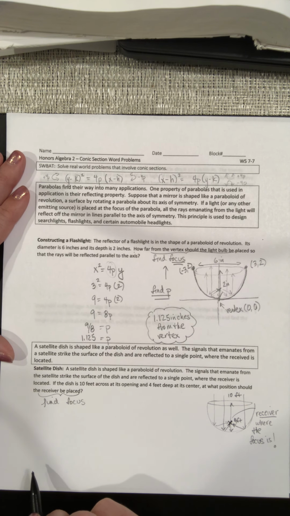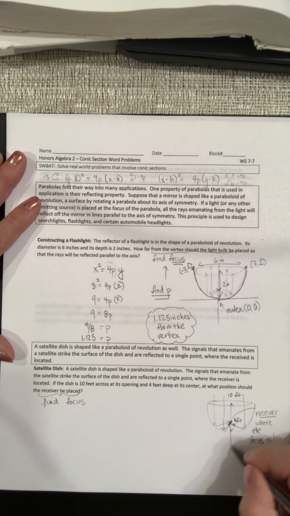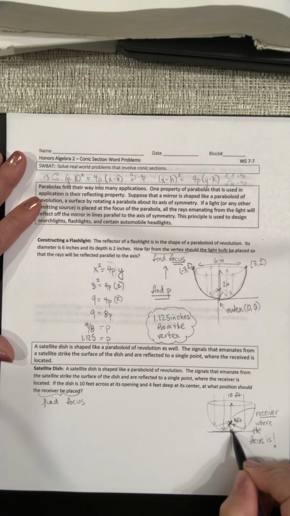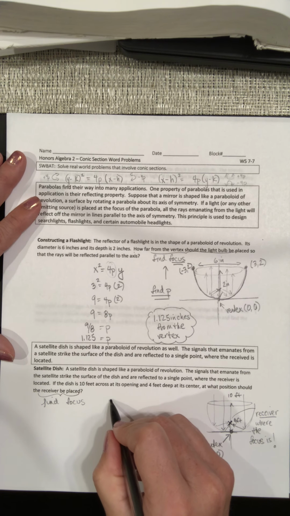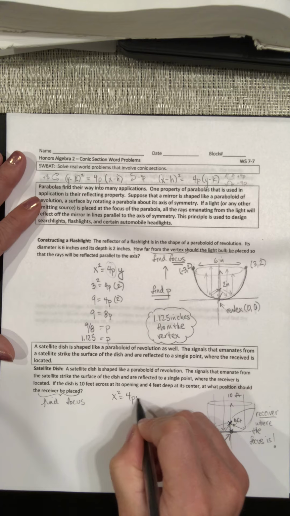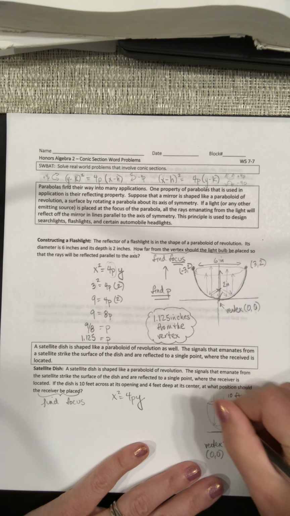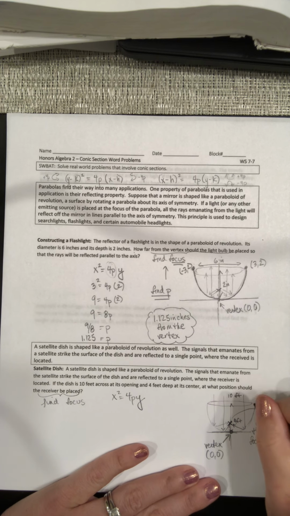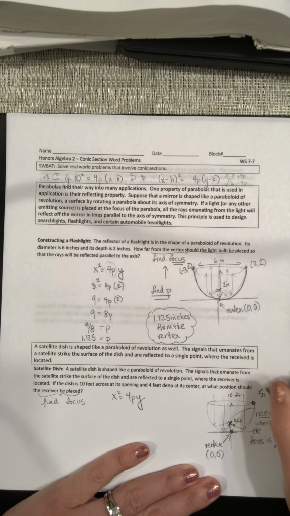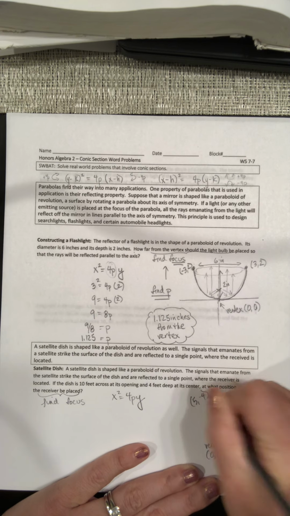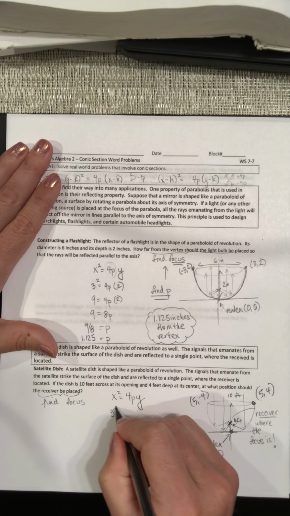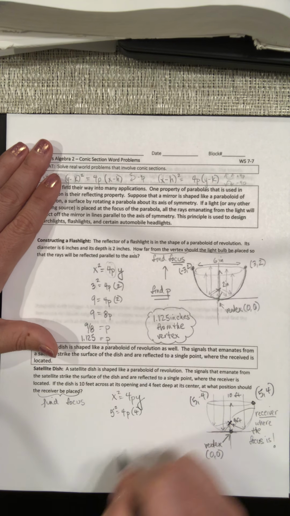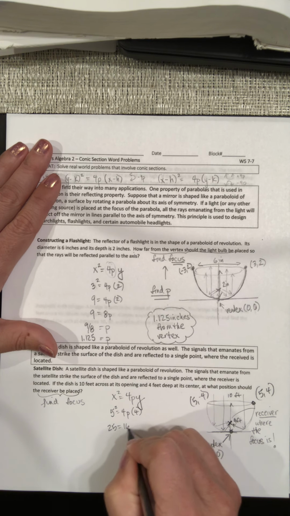Okay, so similar to what we did before, we can put an axis right here and put our vertex at 0, 0, okay? It's facing upwards the way I drew it, so it's x squared equals 4py. Since this has a width of 10, my point is located at 5, 4, and 5, negative 4. Then I'm going to find p by plugging that in. So I have 5 squared equals 4p times 4, so that's 25 equals 16p.